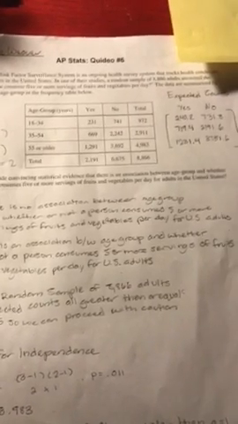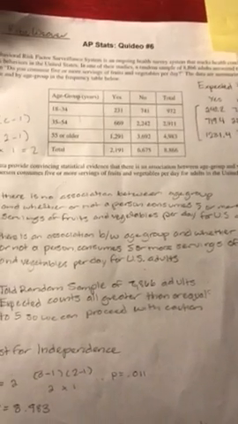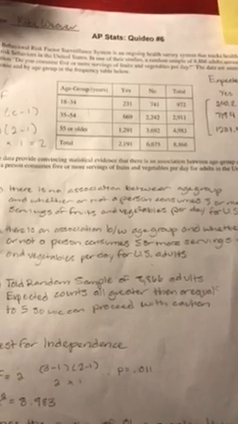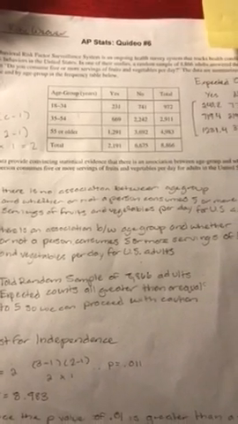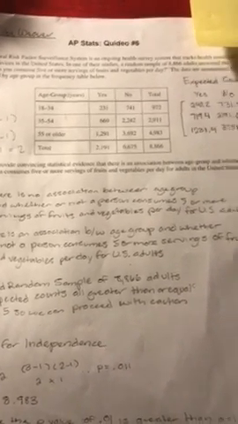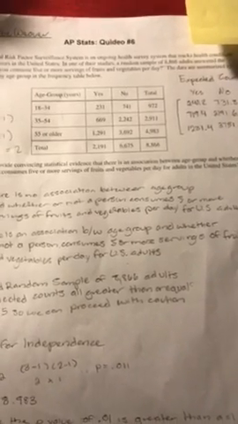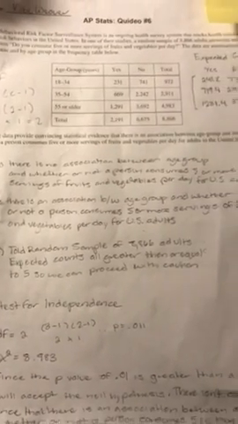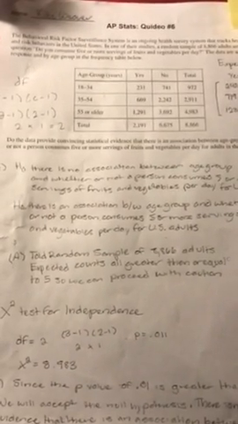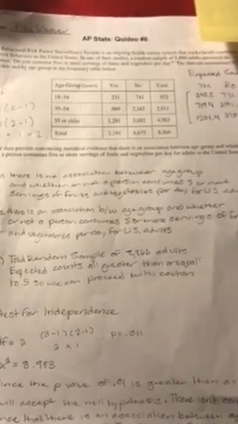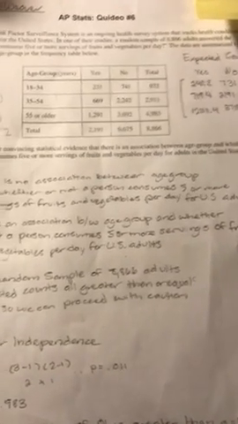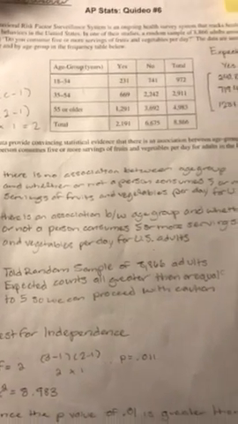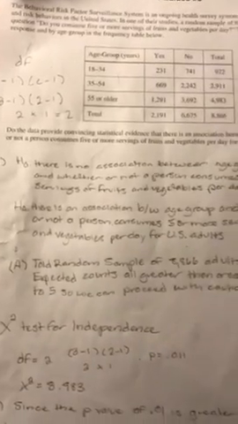adults in the U.S. So for this chi-square test for independence, our null hypothesis is that there is no association between age group and whether or not a person consumes 5 or more servings of fruits and vegetables per day for U.S. adults. Our alternative hypothesis is that there is an association between age group and whether or not a person consumes 5 or more servings of fruits and vegetables per day for U.S. adults. We are told that it is a random sample of 8,866 adults in the description.